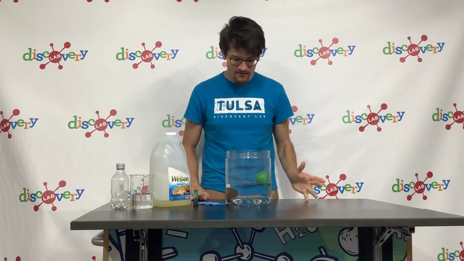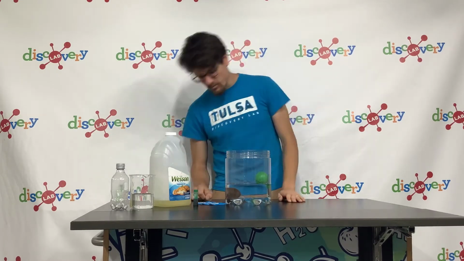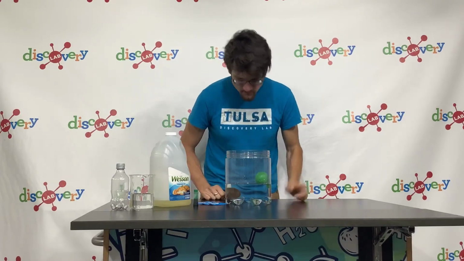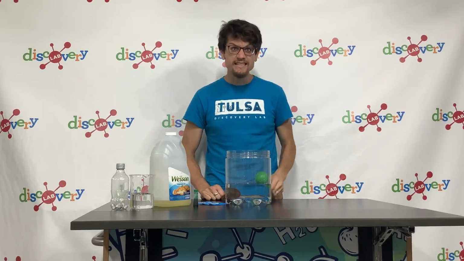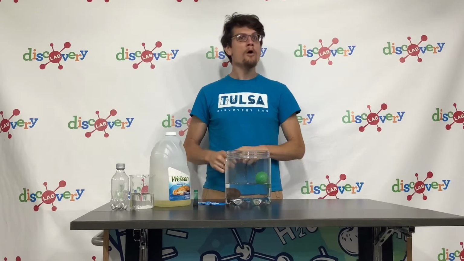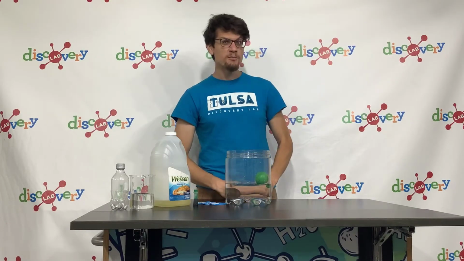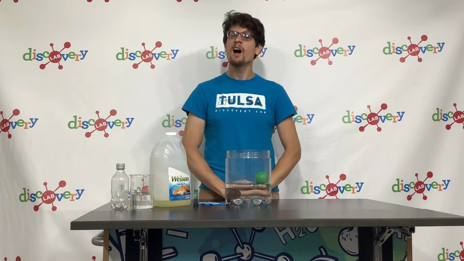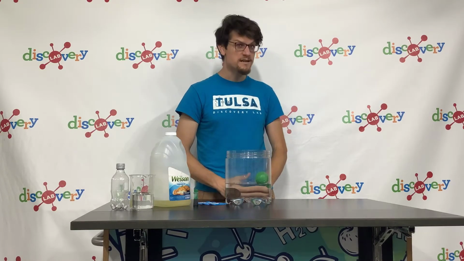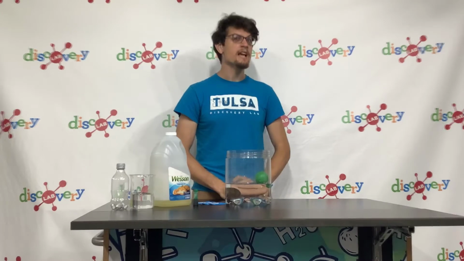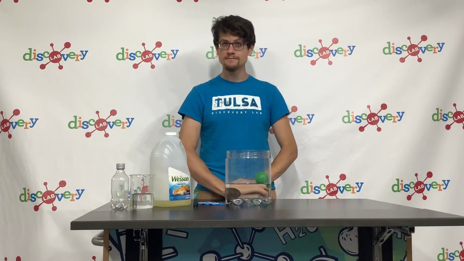Let's check my ball. Oh, he's definitely denser than water. Went straight to the bottom. Doesn't even try and float at all. So, denser materials want to go down, whereas less dense materials want to go up. Our experiment is going to be dealing a little bit with density. I wonder if you guys can spot which materials are more dense and which materials are less dense.